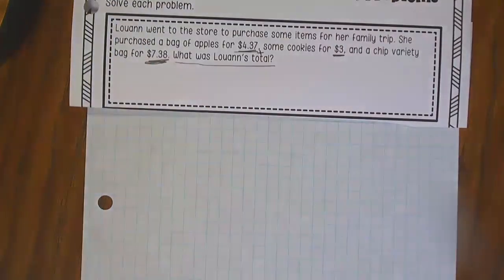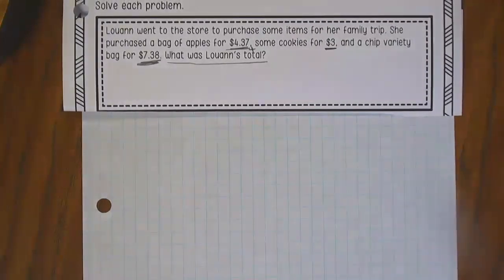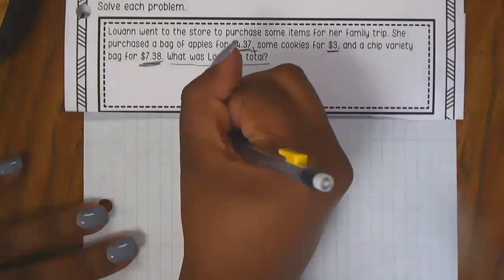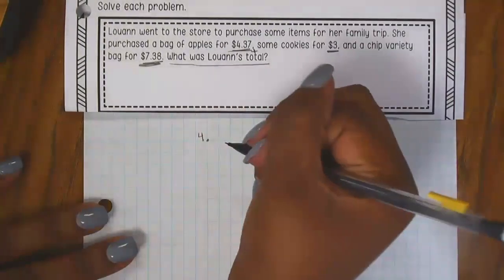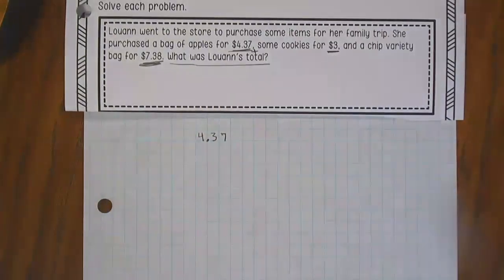So remember our rules for adding and subtracting decimals. We must first write the problem vertically by lining up the decimal points. Even though I said these numbers in money language, it's still a decimal. So I'm going to use my graph paper because that's going to help me line up real nice and neat and I'm not writing all over the place. So my first item for apples was $4.37. Each digit gets its own box.